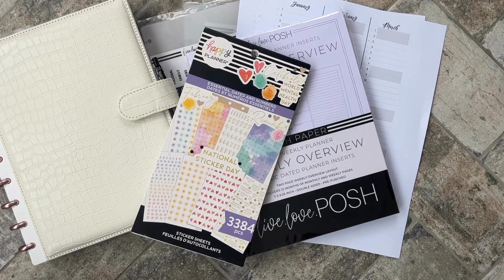Today I'm going to be setting up my principal planner for 2025 and the rest of the school year. Typically I like to set up my teacher planner over the summer and have it all set up for the remainder of the year. I go ahead and decorate all the monthlies and then I decorate the weeklies as we go along.